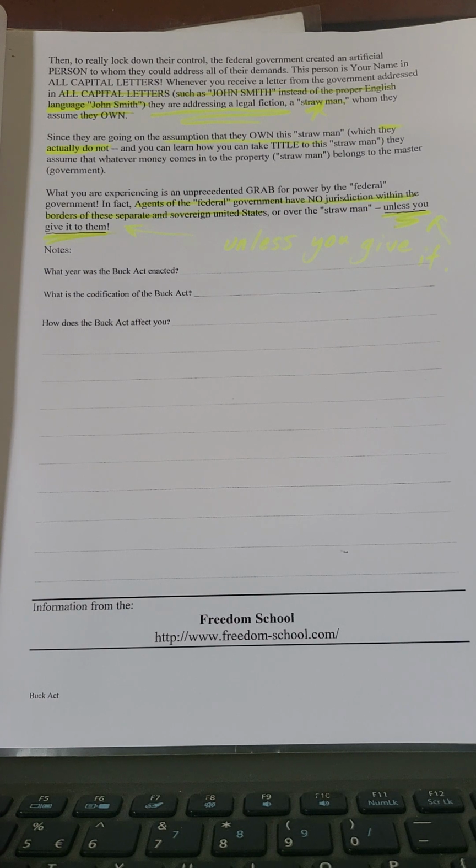Then, to really lock down their control, the federal government created an artificial person to whom they would address all of their demands. This person is your name in all capital letters. Whenever you receive a letter from the government addressed in all capital letters, such as JOHN SMITH, instead of the proper English, John Smith, uppercase and lowercase, they are addressing a legal fiction, a straw man whom they assume they own.